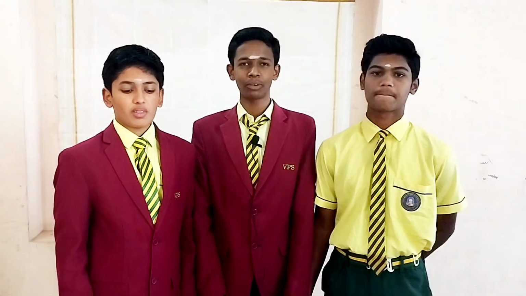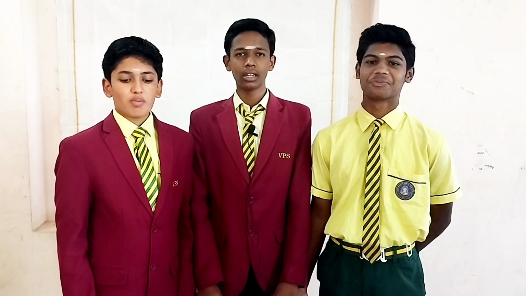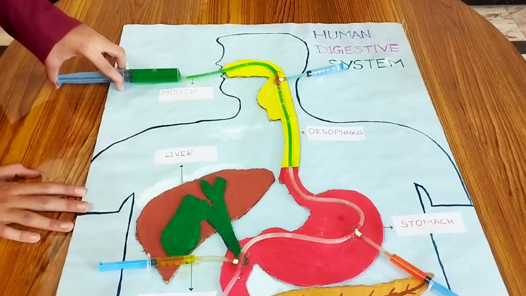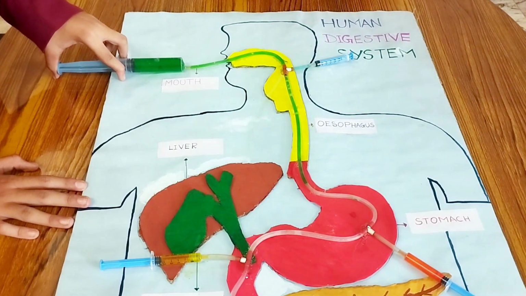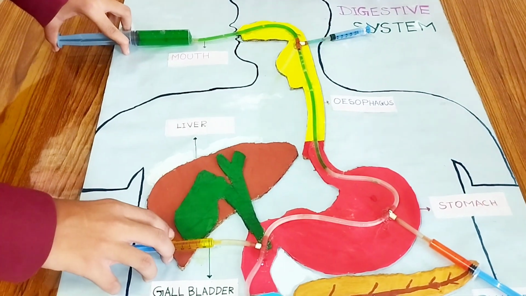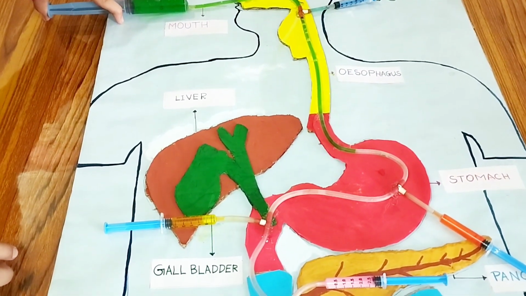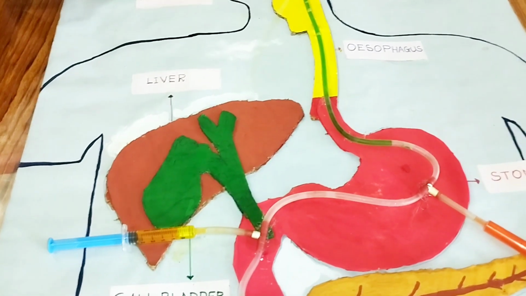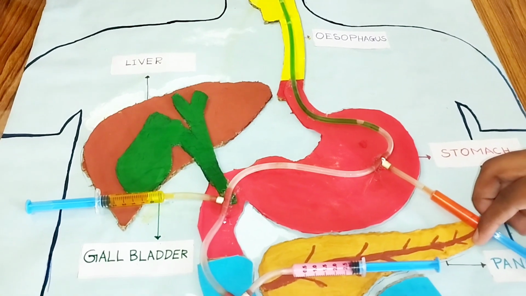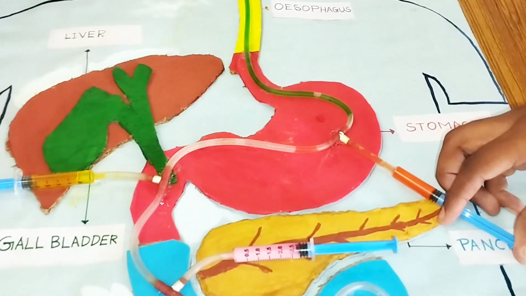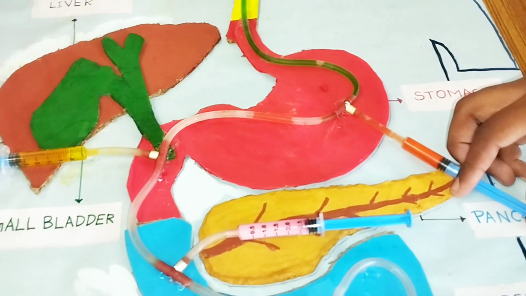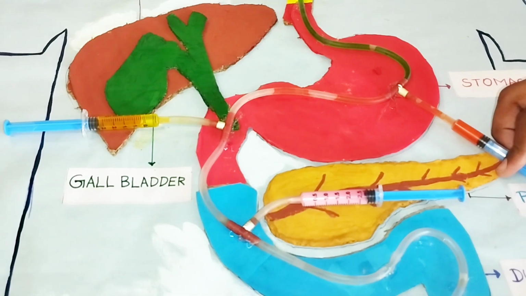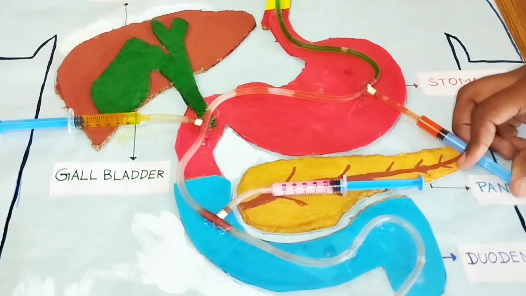Now I am going to explain about the functions of stomach, liver and the pancreas. Stomach is a thick-walled bag. Its shape is like a flattened J and it is the widest part of the alimentary canal. When the food enters the stomach, the inner lining of the stomach secretes hydrochloric acid, mucus and digestive juices. Hydrochloric acid kills the bacteria present in the food and makes the medium acidic, which is favorable for the digestive juices to act. The mucus protects inner lining of stomachs from the acid.